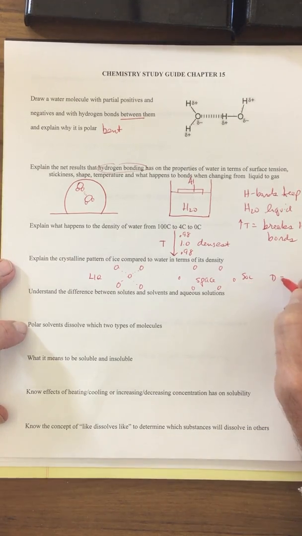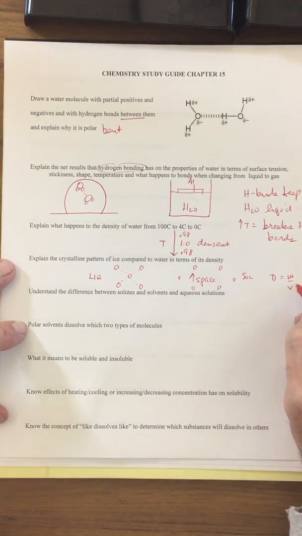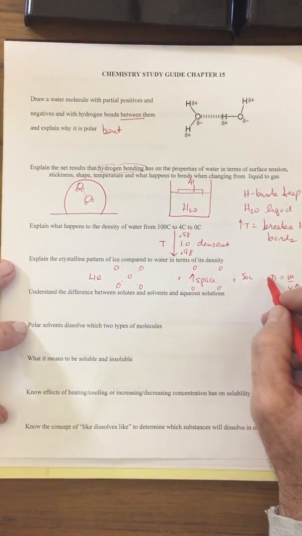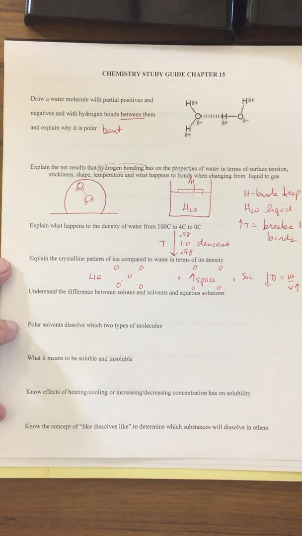If you look at the formula for density, density is equal to mass over volume. We've increased the space, therefore we've increased the volume. Volume and density are inversely related, so if you increase the denominator, you're going to decrease your value.